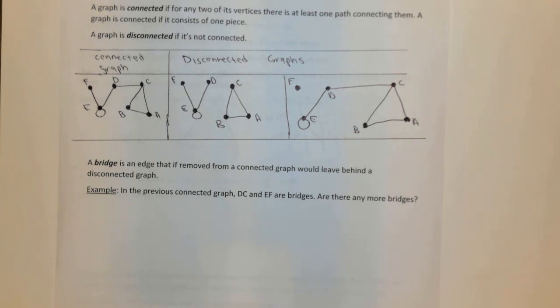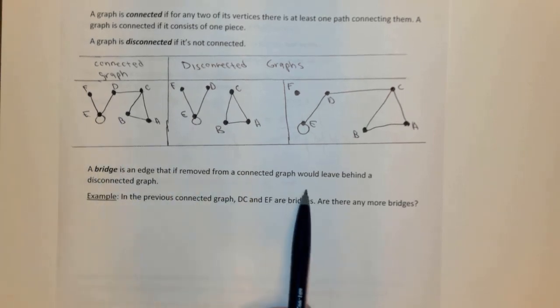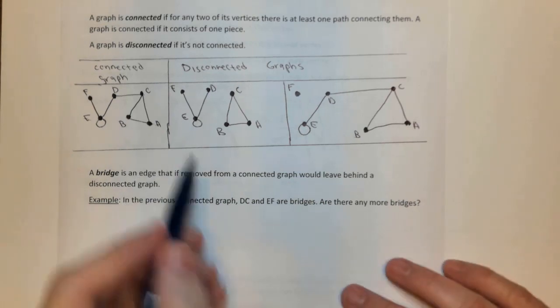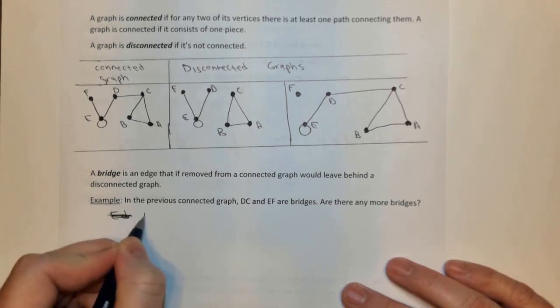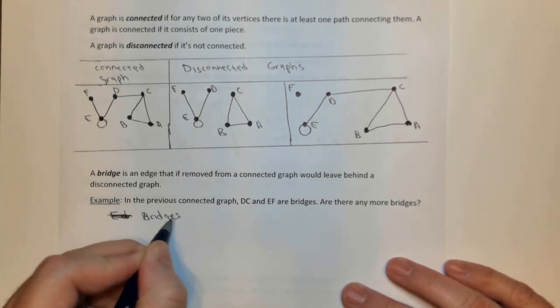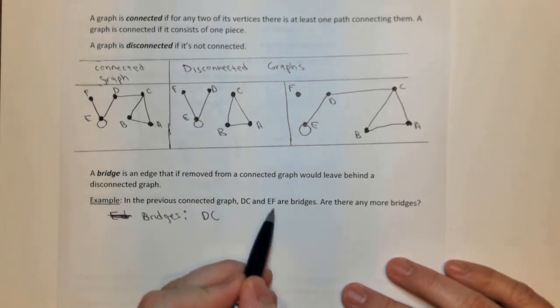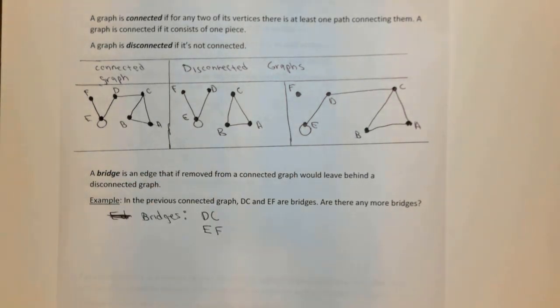So that leads us to the definition of a bridge. A bridge is an edge that if you remove it from a connected graph, it leaves behind a disconnected graph. Obviously, the bridges in this example are DC. We removed DC. We removed EF. And it says, are there any more bridges? So what do you think? Are there any other bridges here?